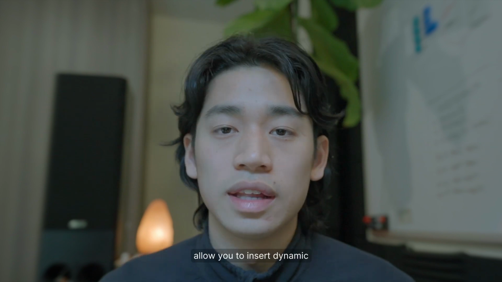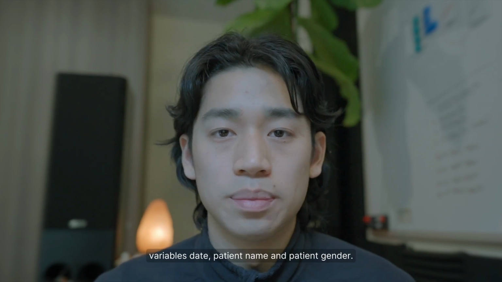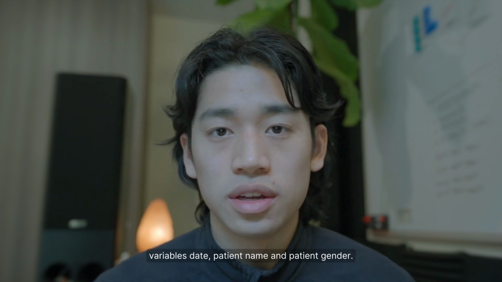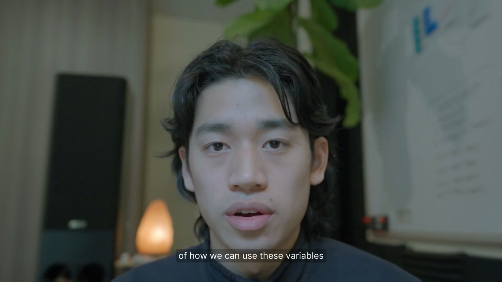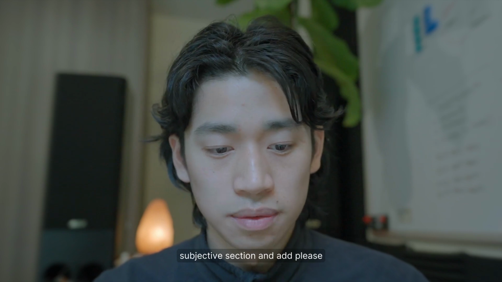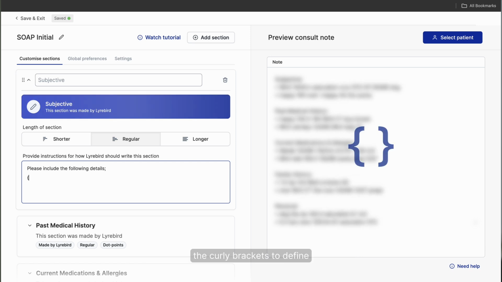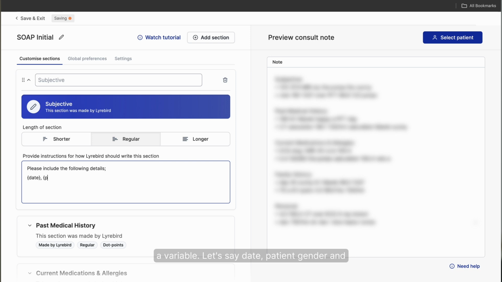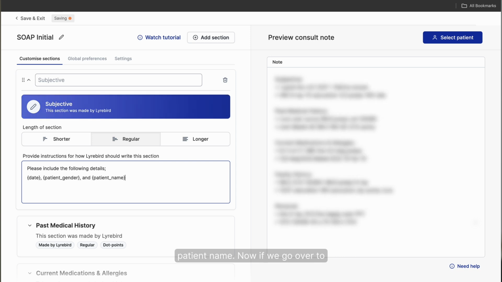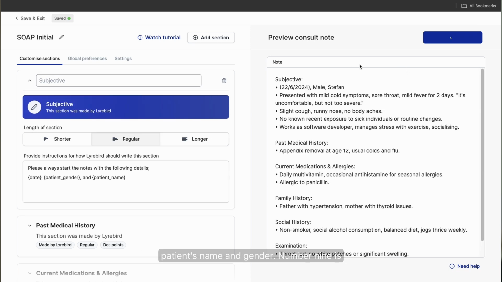The next advanced tip is variables. Variables are a powerful tool that can allow you to insert dynamic content into your notes. For example, in Lyrebird, we allow you to use the variables date, patient name, and patient gender. Let's take a look at an example of how we can use these variables in Lyrebird to create a custom intro section. I'm going to go into the subjective section and add, please include the following details. Now I'm going to use the curly brackets to define a variable. Let's say date, patient gender, and patient name. Now, if we go over to the right, we can see that our note has started with today's date, as well as the patient's name and gender.